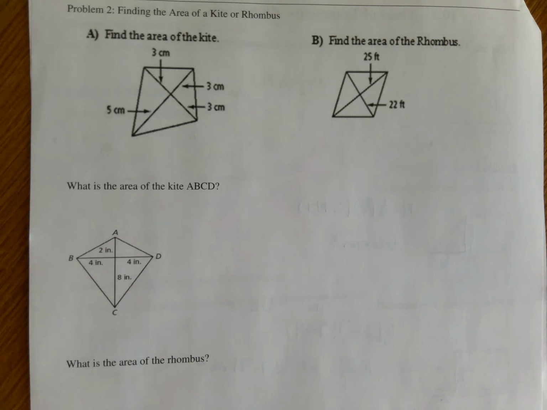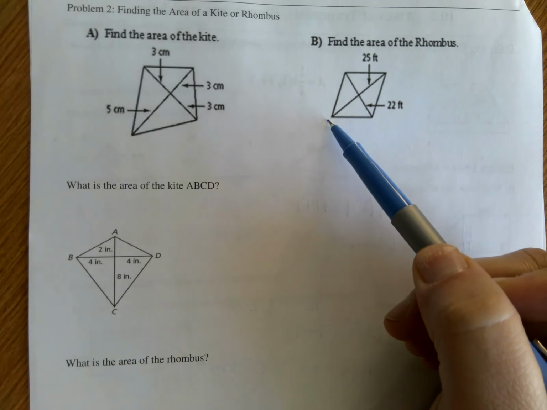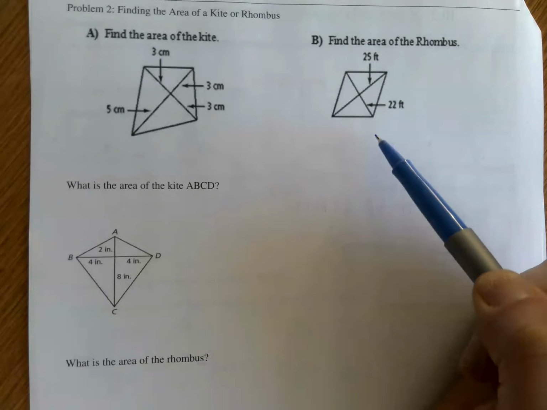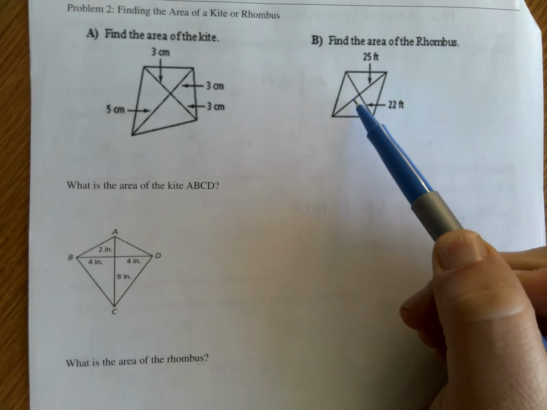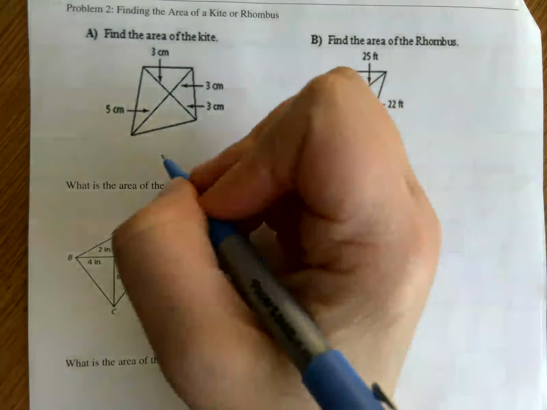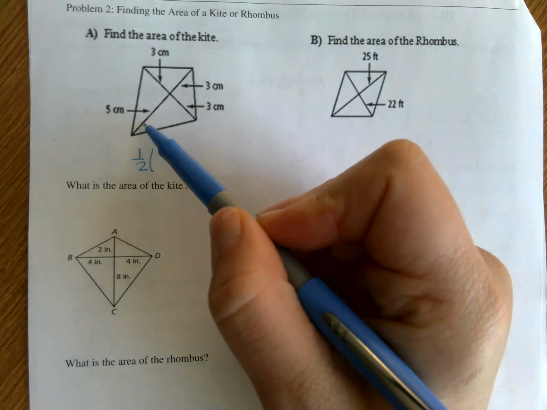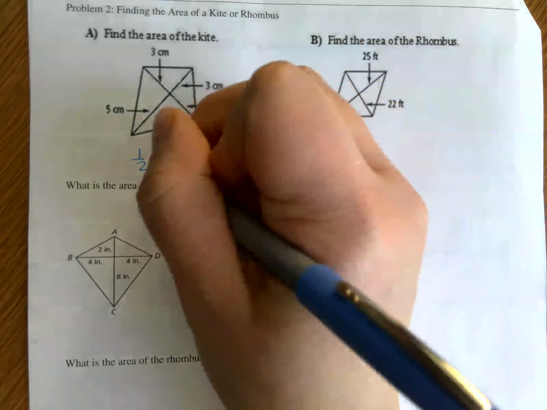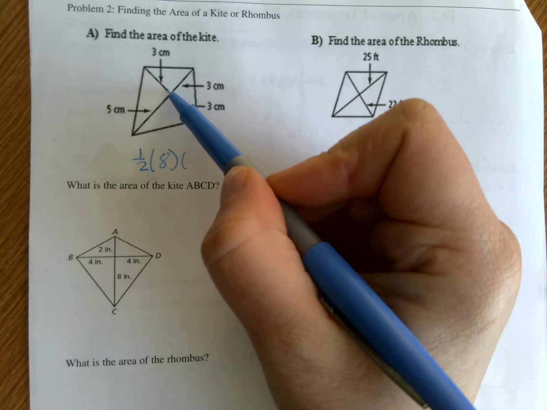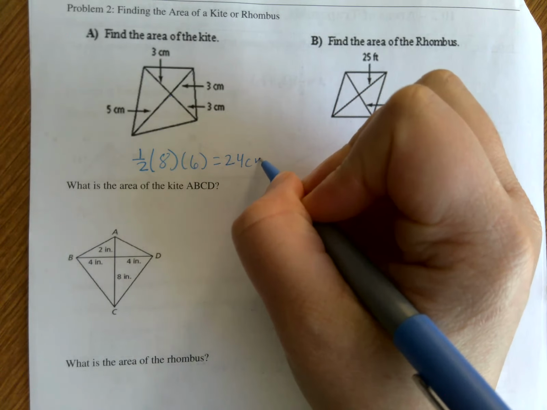So you have to be able to look at a picture and kind of know what's going on. If the picture looks like this, it is talking about the whole diagonal. You can always ask me if you're not sure, is this talking about just a little guy or is it the whole thing? This is talking about the whole diagonal, and this is talking about each little individual diagonal. So again, if I'm looking at this, I would do 1/2 times my diagonal. This whole diagonal here would be 5 plus 3, so that'd be 8, times this whole diagonal here, which would be 3 plus 3, which is 6, which would give me 24 centimeters squared.